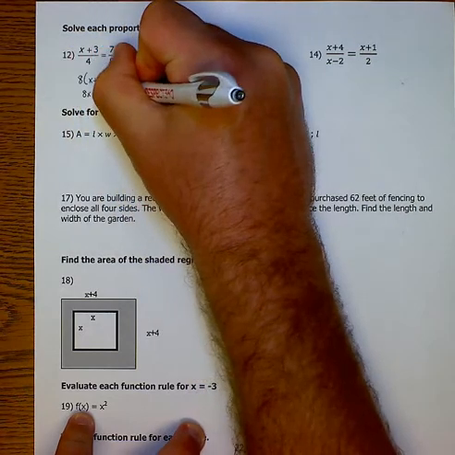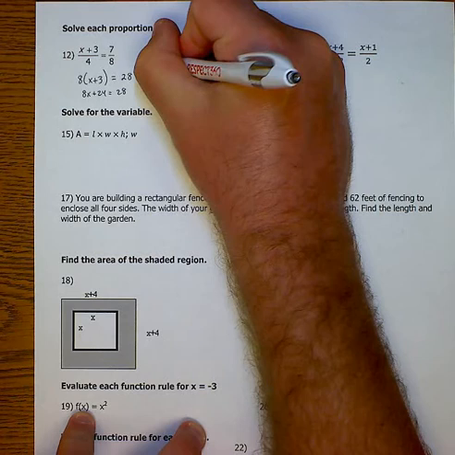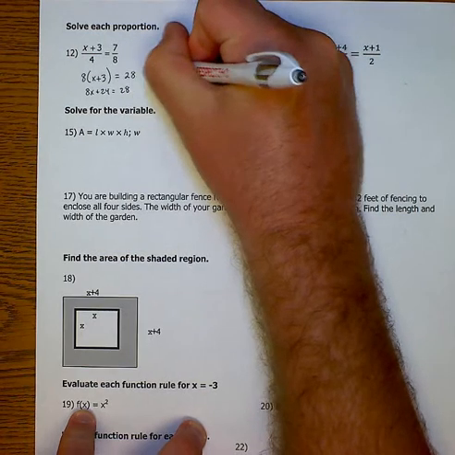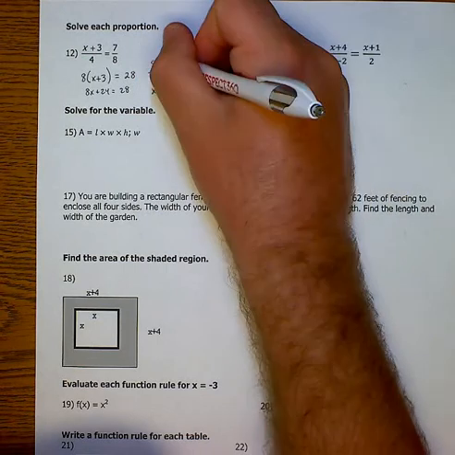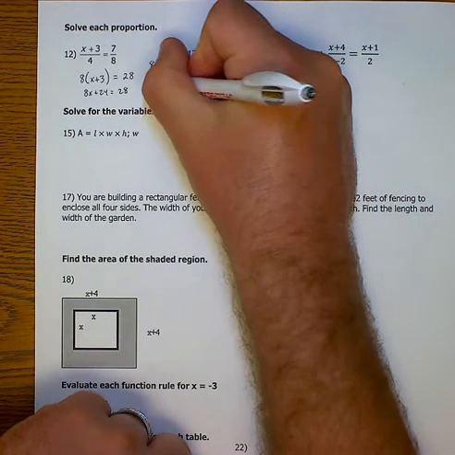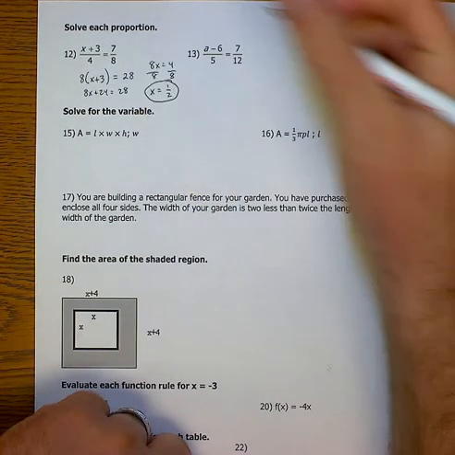Subtract 24. 8x equals 4. Divide by 8. Don't divide by 4 just because it looks nicer. 4 divided by 8 is not 2, it is 1/2. That's the answer to that one.